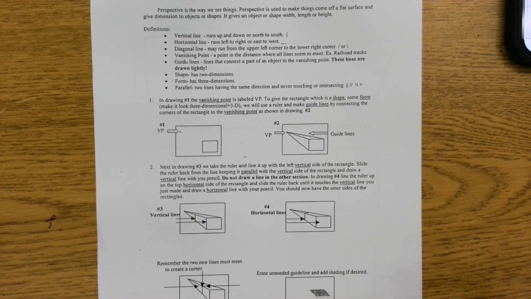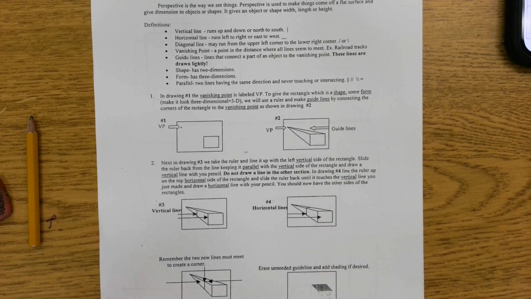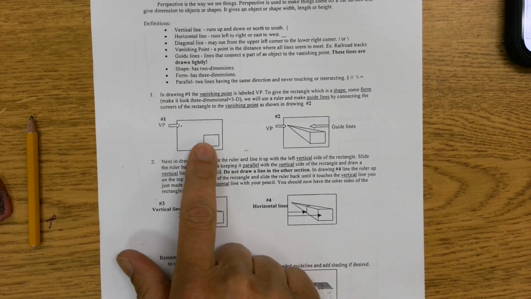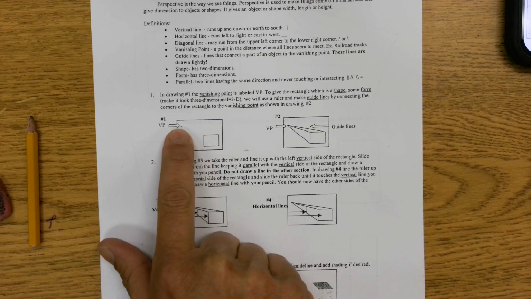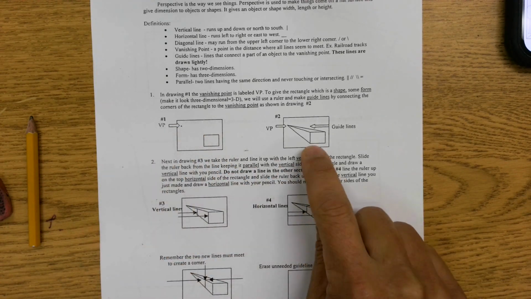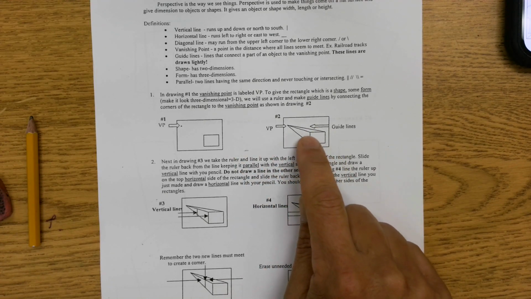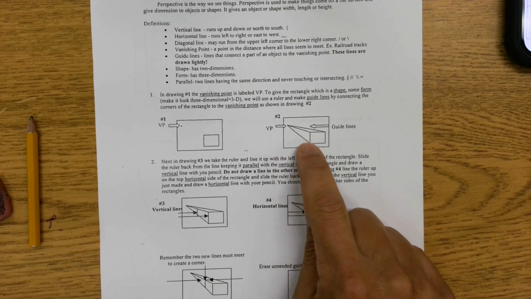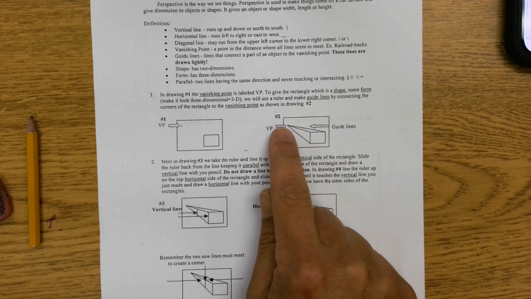So what we're going to do is create a few different images using one-point perspective. You can see that here the artist has drawn a rectangle. They've established where the vanishing point is, VP. There's a little arrow. And then they've connected the three corners of that rectangle that are closest to the vanishing point using straight lines. And those lines all go to that VP.